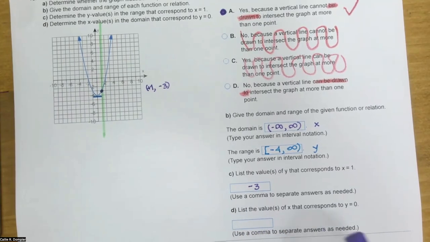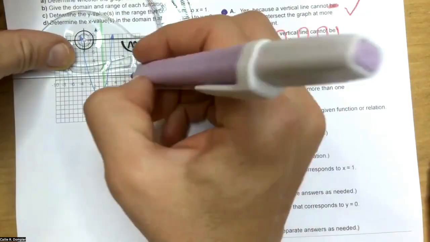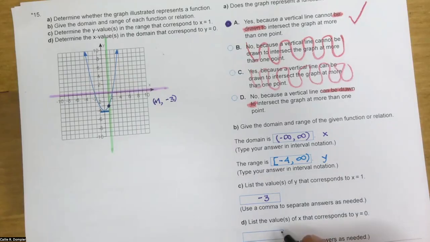Now, list the values of x that correspond to y equals 0. Y equals 0 is going to be this line. Every x value that is on the line of the x-intercept, because y equals 0 there. Now you'll see that this does cross 2 times, and that's okay because that's not a vertical line, that's a horizontal line. So that doesn't mean it's not a function, but it does mean that you will have more than one answer.